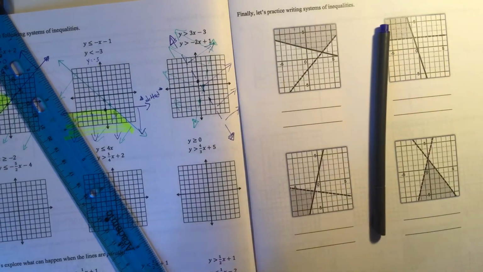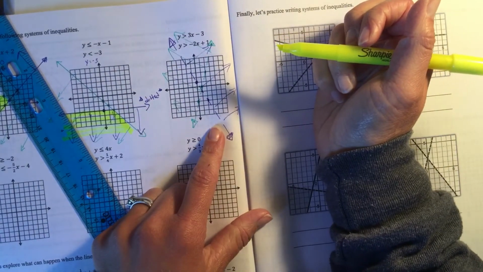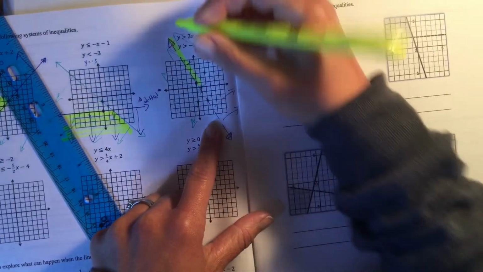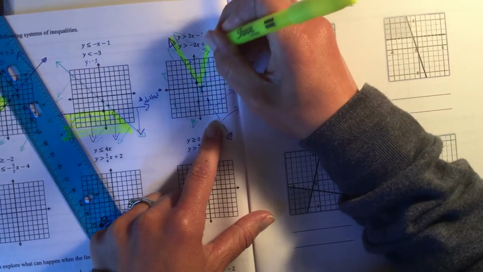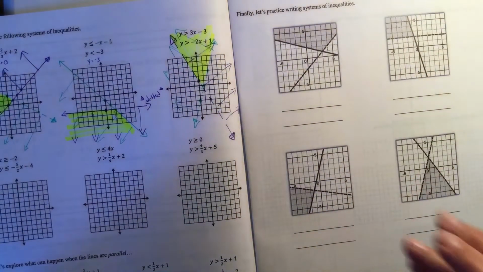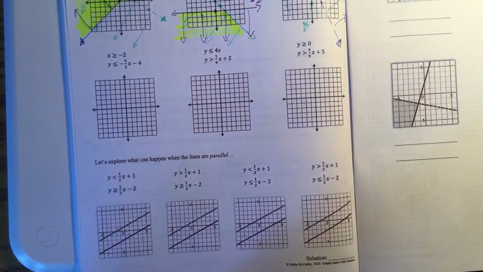And then I am going to shade the region that they share. So looks like not here, not over here, not here. They share this little wedge right between the two lines. Hope you guys are feeling pretty good about this.